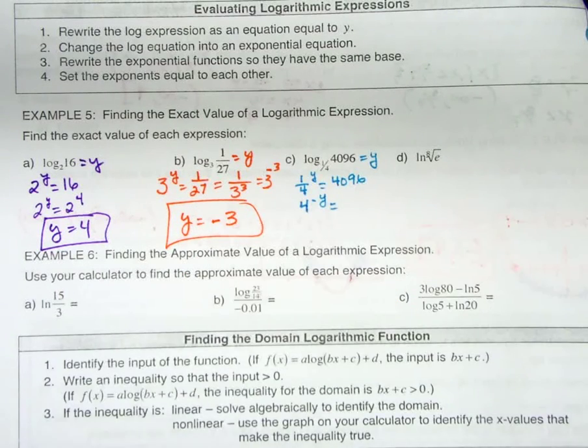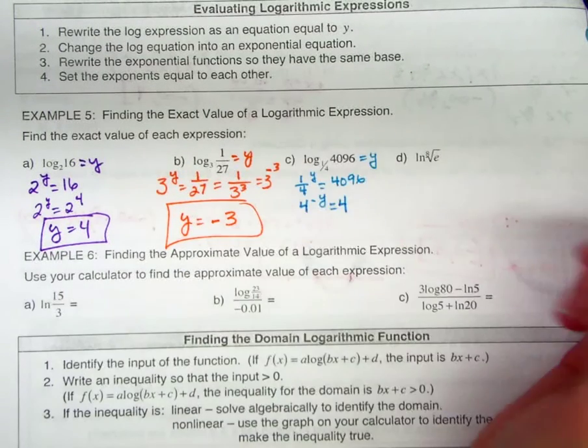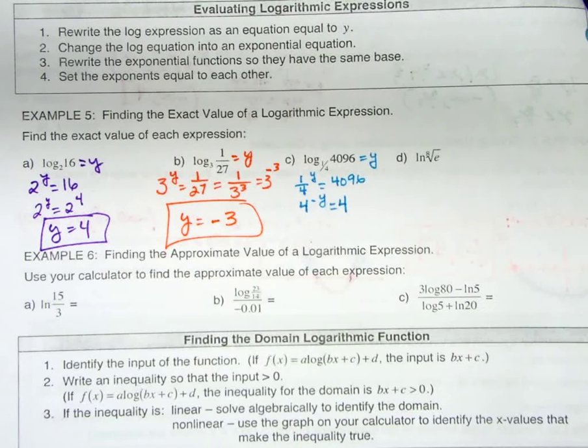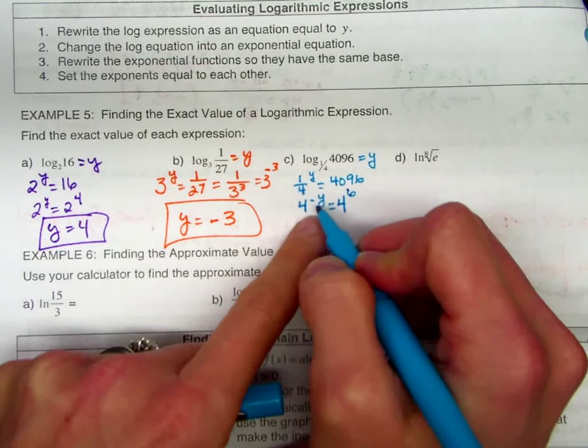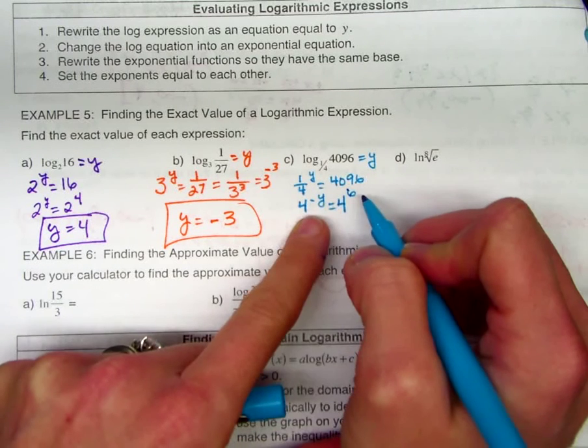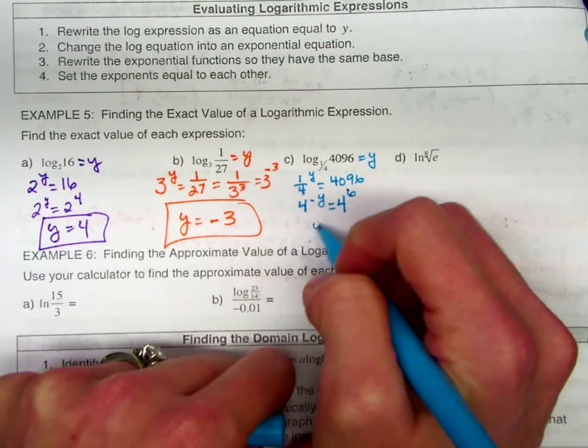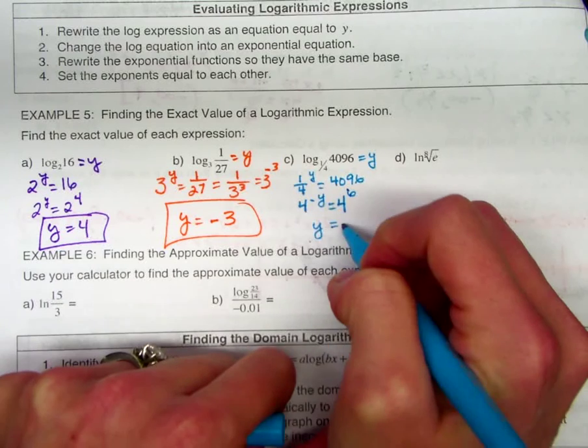It's 4 to what power? What is it? 4 to the 6th. So now I have negative y equals 6, which means that y must equal negative 6.